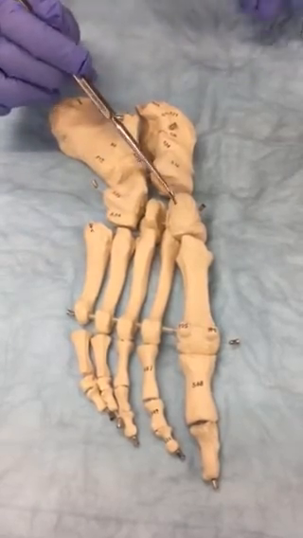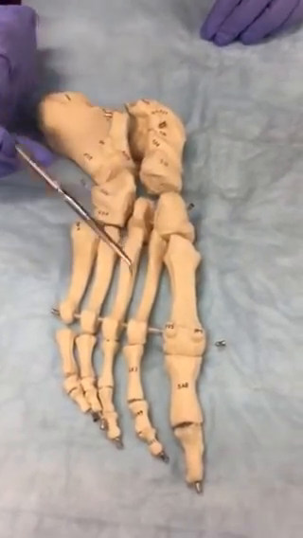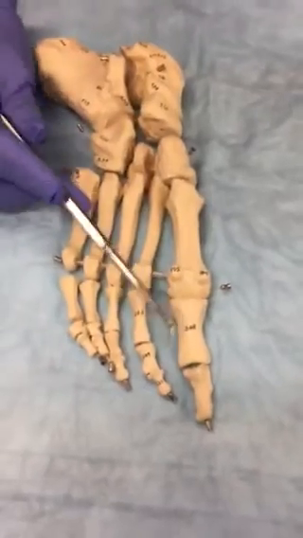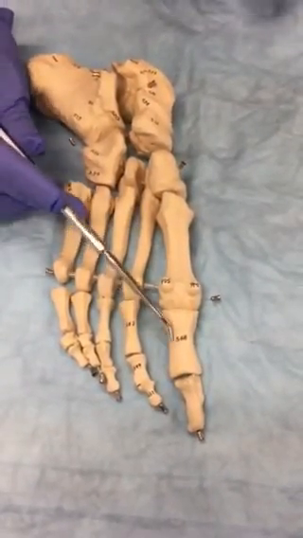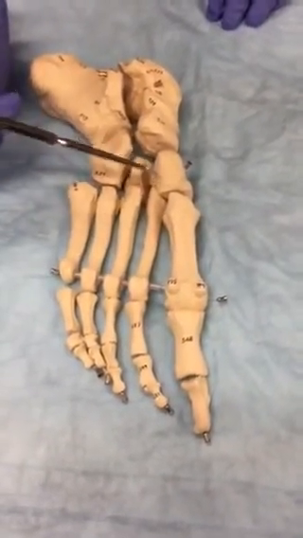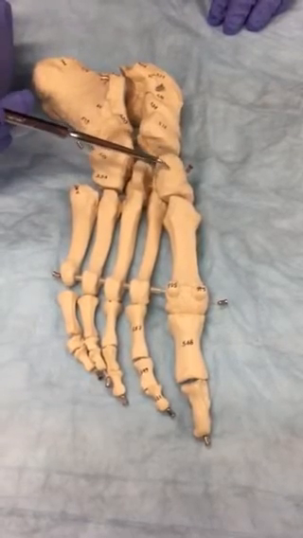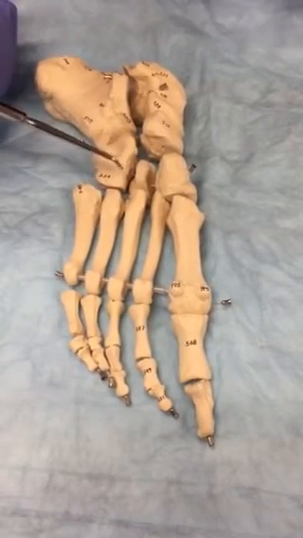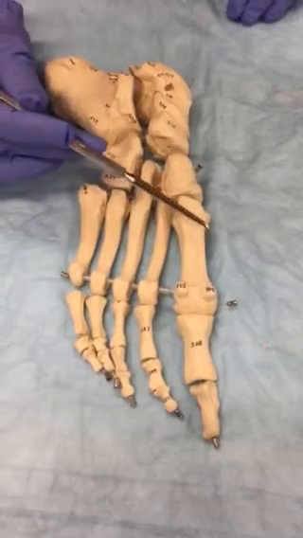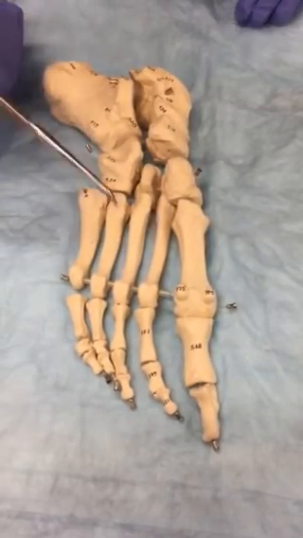So how to find the medial cuneiform? This is actually the big toe. Because the big toe is towards the medial side, this is the medial cuneiform, intermediate cuneiform, and the lateral cuneiform. These are the metatarsals.